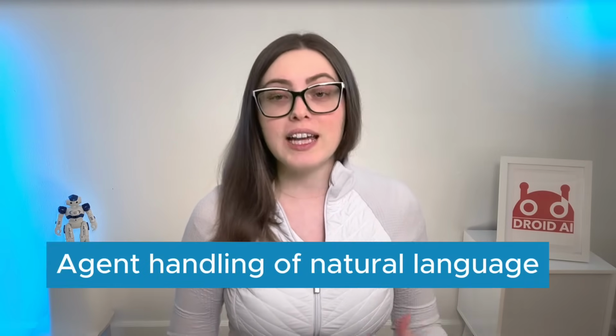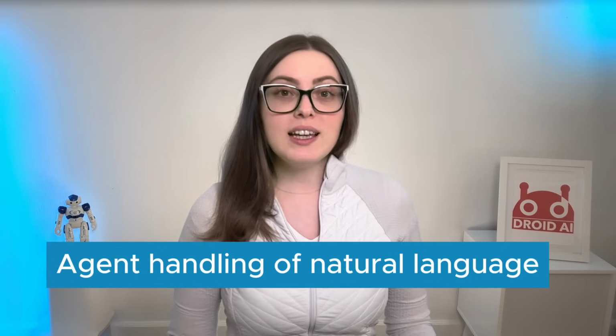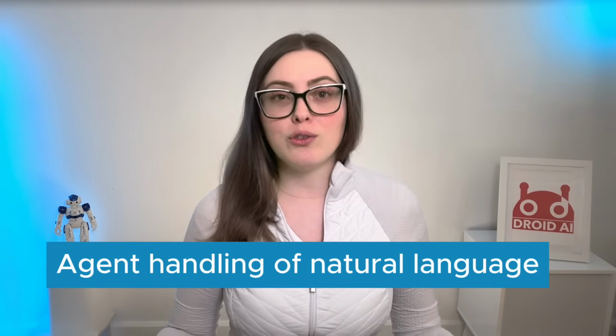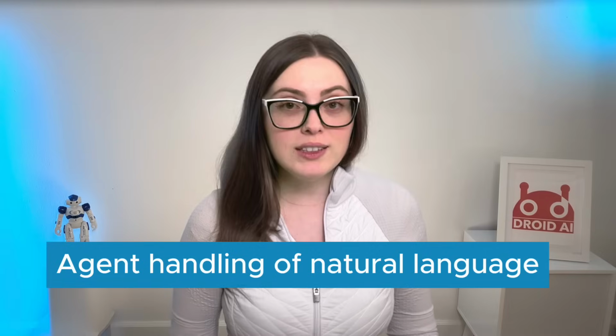And the third one is how agents handle natural language processing. This addresses the unique challenges of working with language models that process unclear human instructions. The three protocols that we're discussing today, MCP, A2A, and ACP, each focus on slightly different aspects of these challenges. We will go deeper into each one in detail, starting with Anthropic's Model Context Protocol.